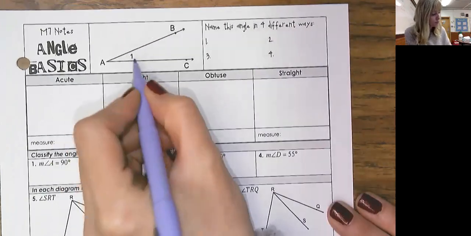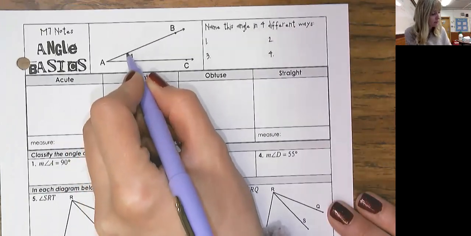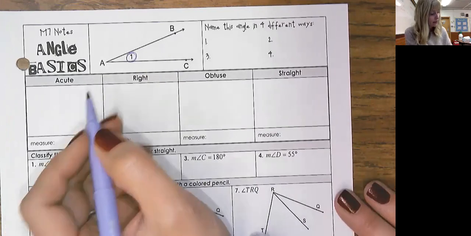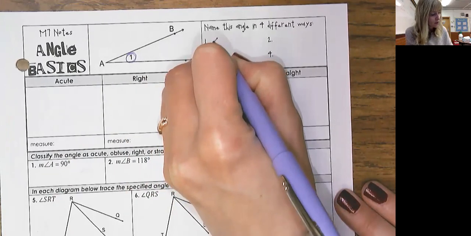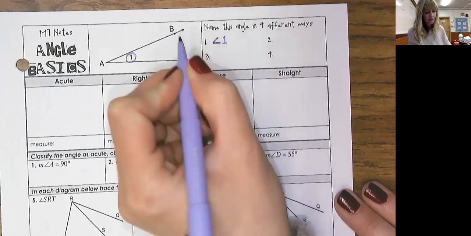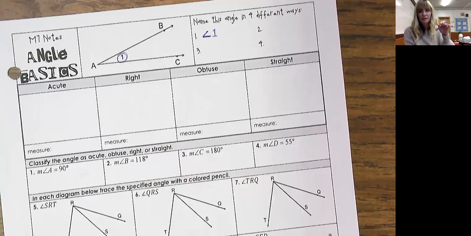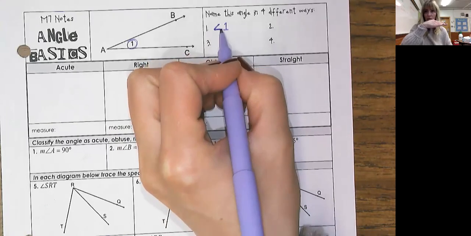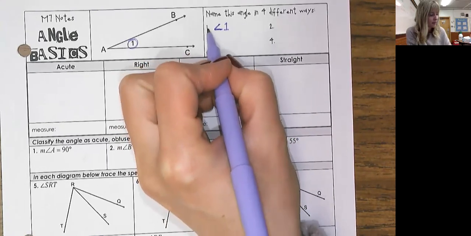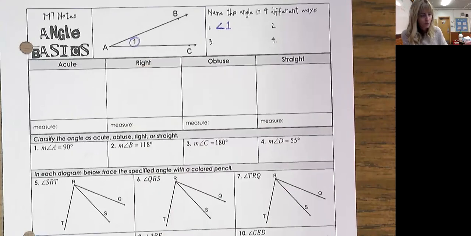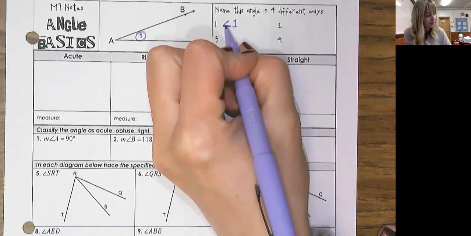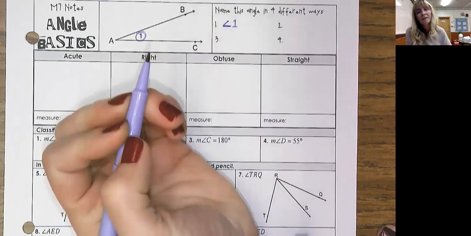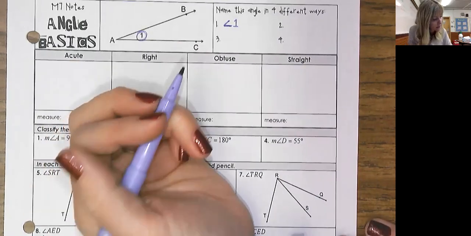One thing I can do because of this labeled inside is I can just call it angle 1. Now, when we've been typing these into Canvas, I've been having you use the shift comma, which is actually more of a less than symbol. An angle symbol is actually truly horizontal on that first ray, and then it goes up. So when you're drawing them on your paper, try to make it the true geometry symbol with horizontal and then going up. It's not actually a less than symbol, it's an angle symbol.